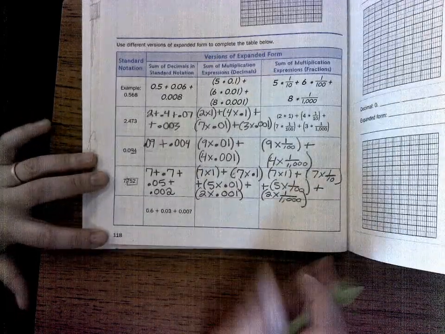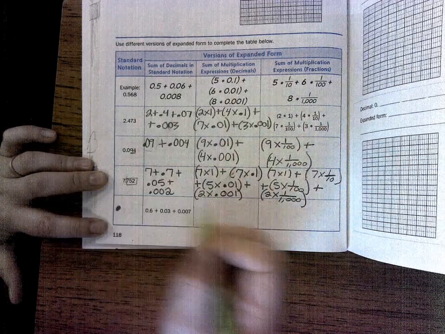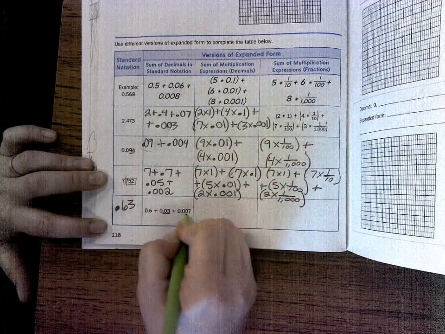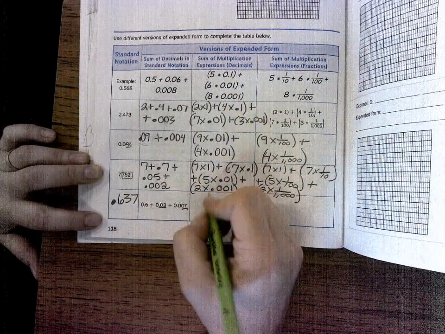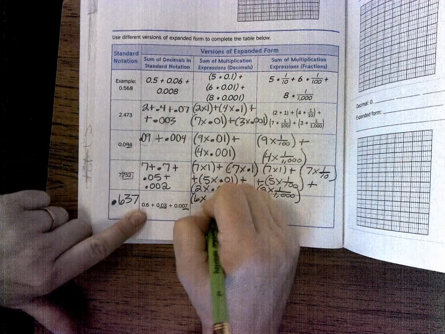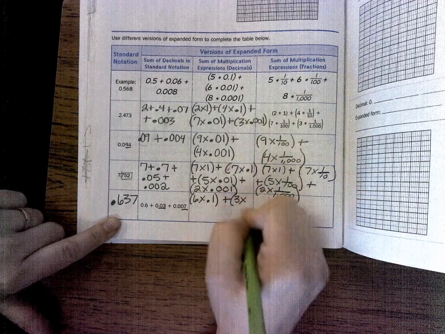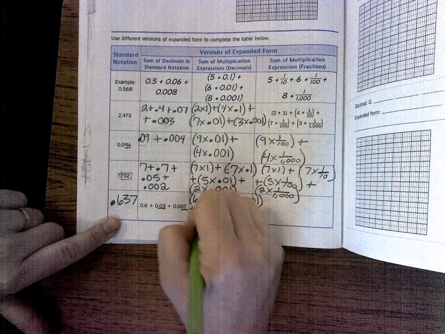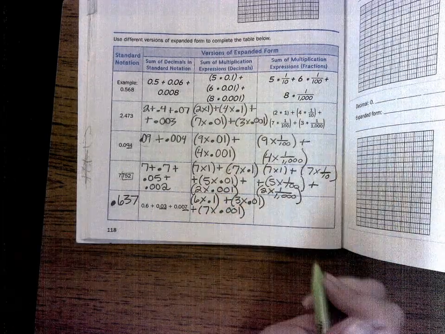Right, our next one, we're working a little bit backwards. I have a 6 in the tenths place. So that leaves me nothing in the ones place, so decimal 0.6. Now what's in the hundredths place? A 3. And the thousandths place, a 7. So let's write that with multiplication and addition using decimals. The 6 times 0.1, plus the next digit is 3, so 3 times 0.01, that's a hundredth, plus 7 times decimal 0.001.